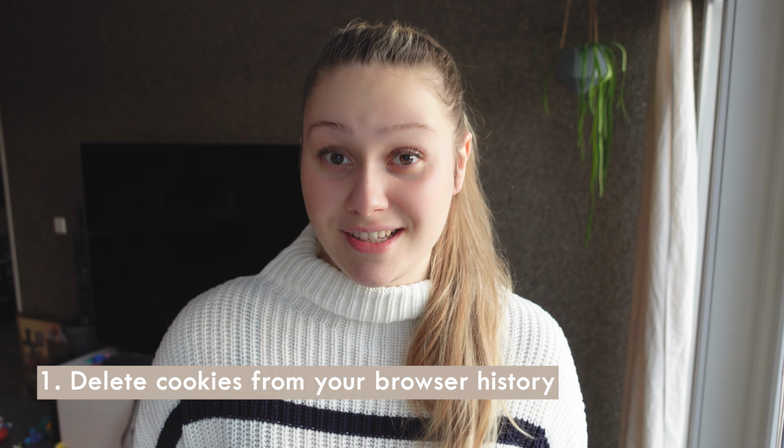Before you even start searching for a destination or anything that has to do with a destination, the weather at the destination, what to do in the destination, these are 3 steps that you should do. Number 1, delete cookies from your browser history. Have you noticed how you get random ads on other websites when you have searched for something completely random? Well, that is because your computer knows what you're interested in and knows what you've been searching for.